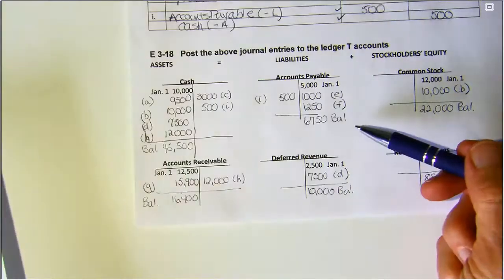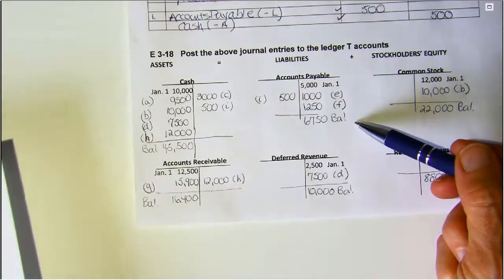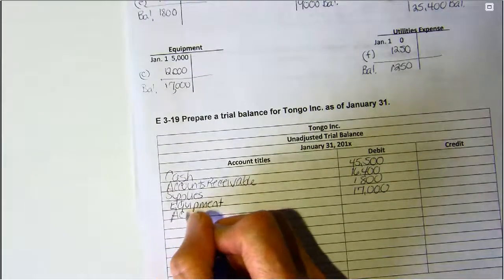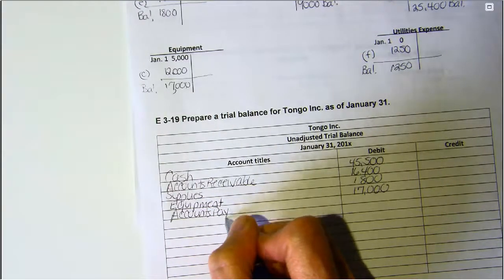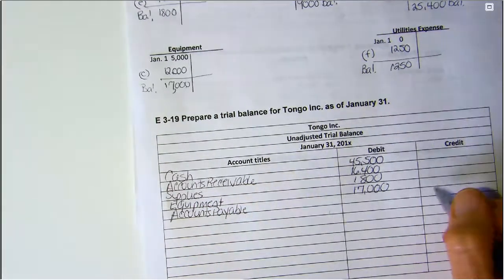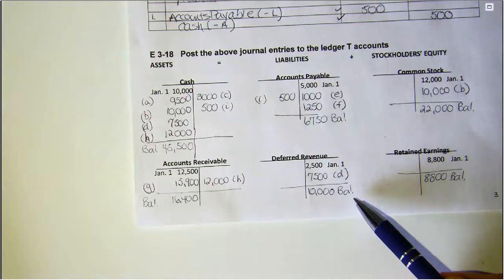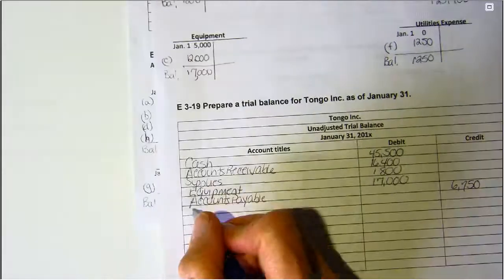For our liabilities, accounts payable, a credit balance of $6,750. Deferred revenue, a credit balance of $10,000.